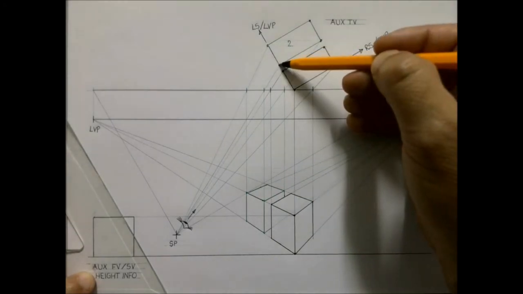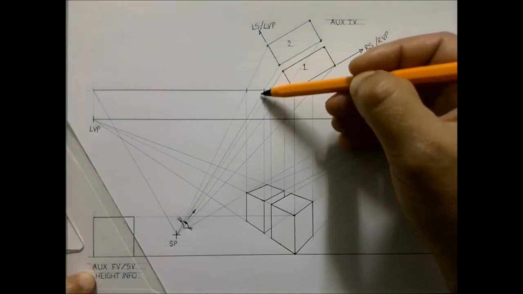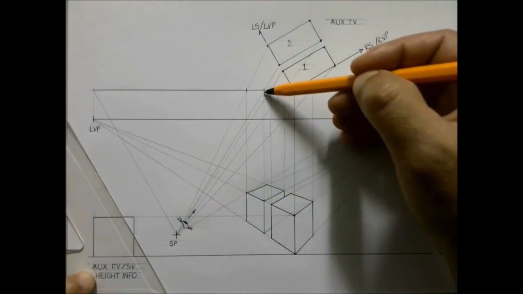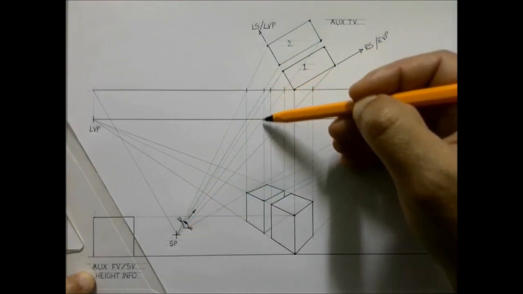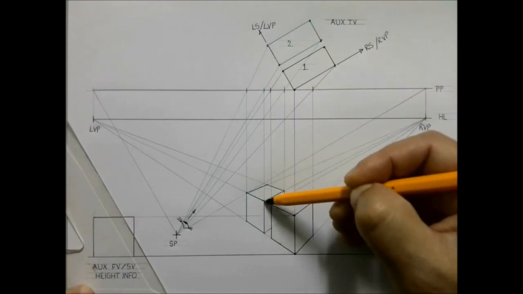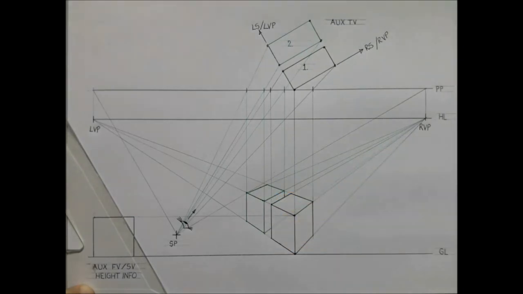This point over here, I connect to my eye, which is my stationary point. It's represented on my picture plane, and I drop it straight down, and that would be the line that I'd need to draw. Remember, what I see is what I draw.